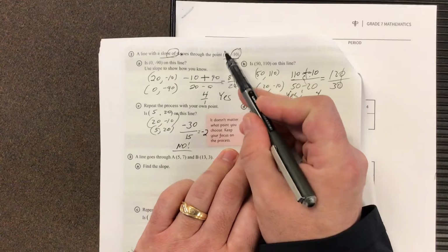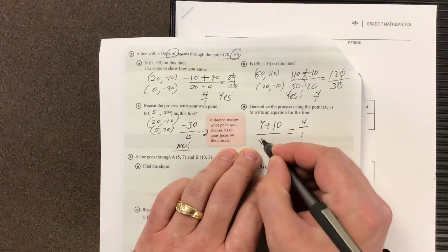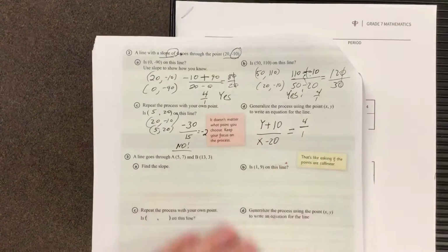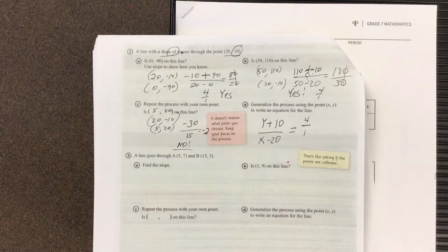And the bottom would be y minus, or x minus this number, the distance away from 20. So there's our general equation. If it makes that true, it will work. Or you just randomly check the points like we just did three times.